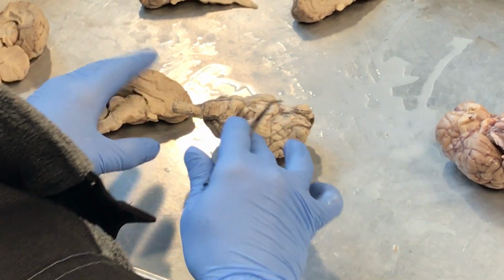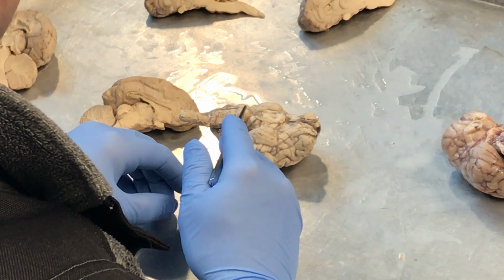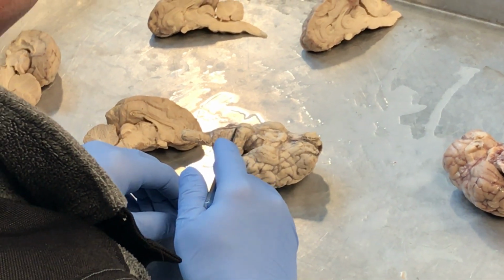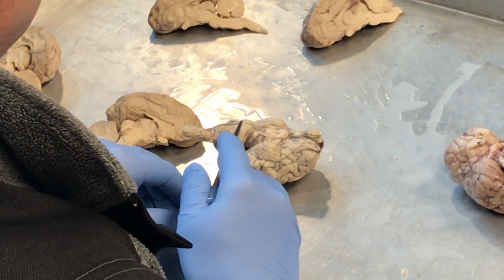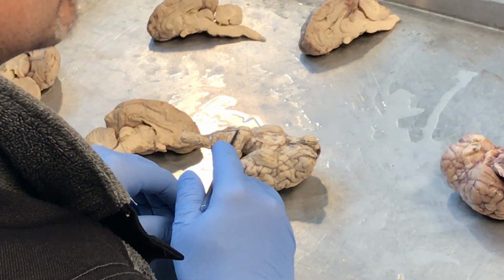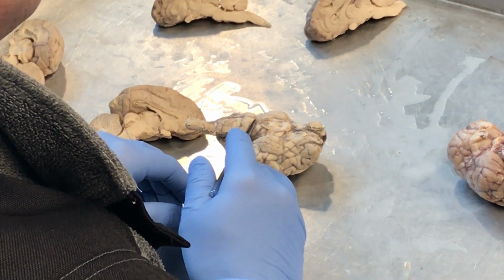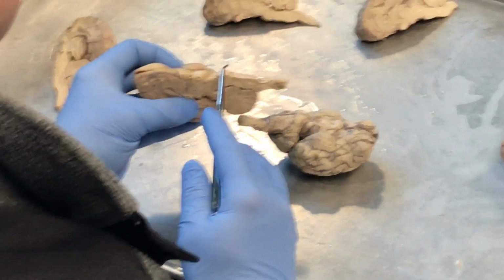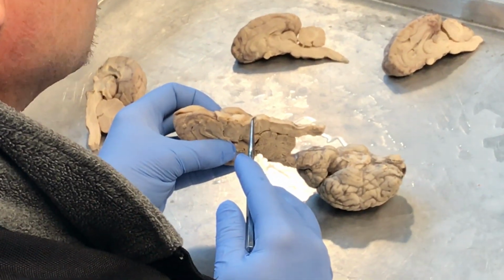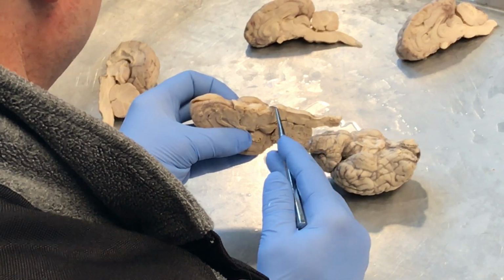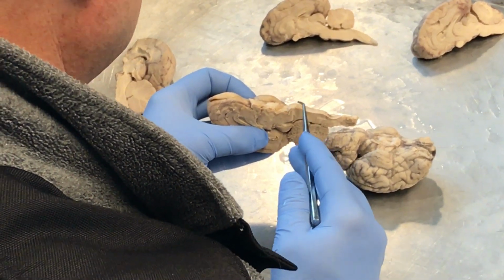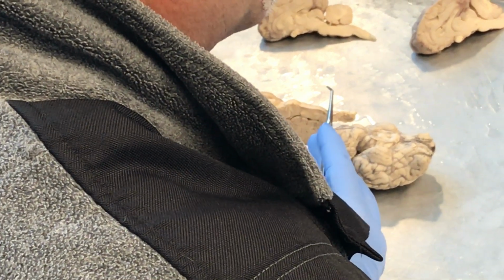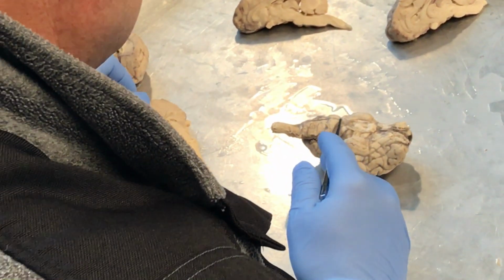See, when the brain's laying like this, the highest part of the brain stem, see that area right there, that bulge? Let's get our bearings. That bulge right there is called the pons. It's the highest part, laying on its back. Same thing if we lay this one on its back. The highest part right there is the pons. Pons, by the way, means bridge. Okay, so the pons is in the middle.